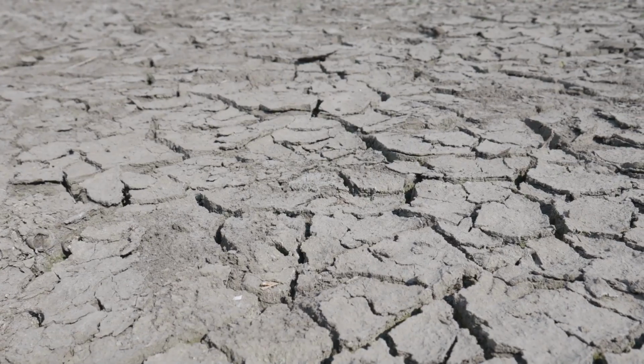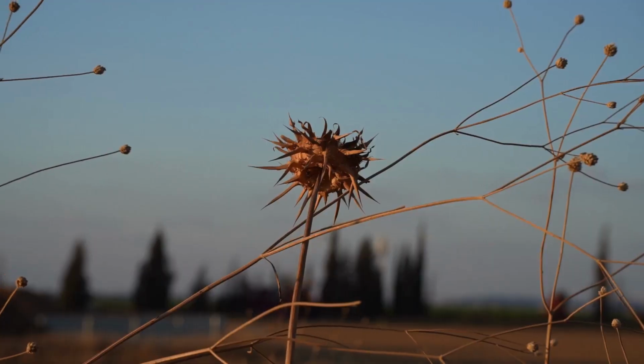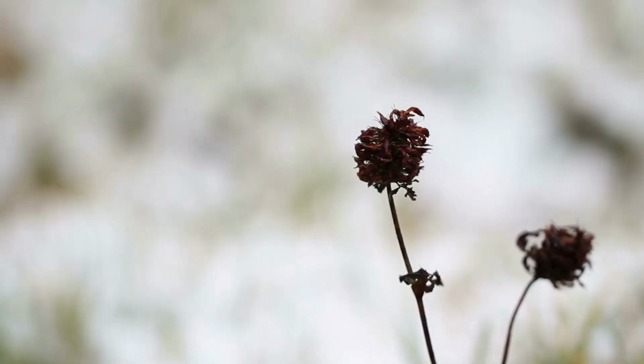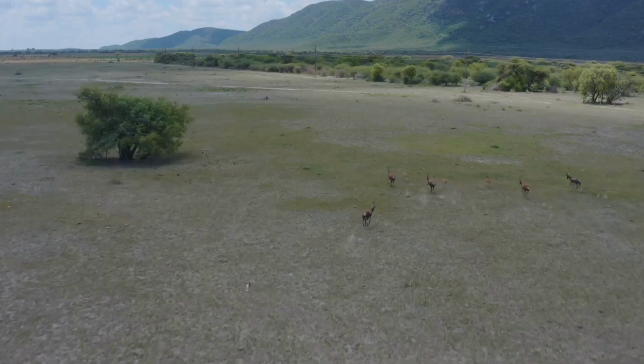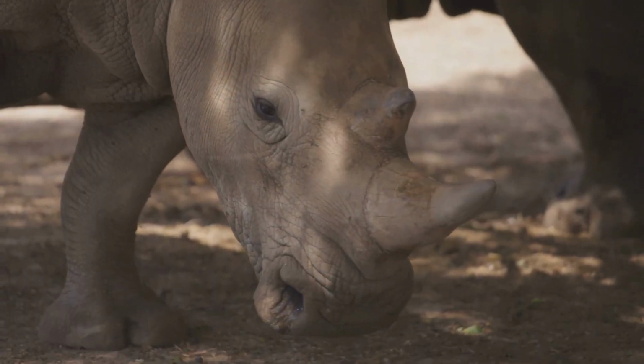One example of this is drought. When there is a lack of rainfall, water sources dry up, affecting both plants and animals. Plants may wilt and die, leaving animals without food and shelter. This can lead to a decline in animal populations and even extinction in some cases.